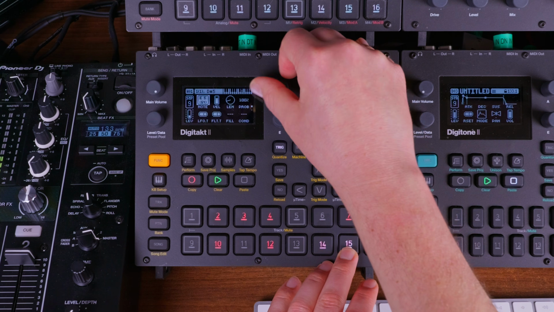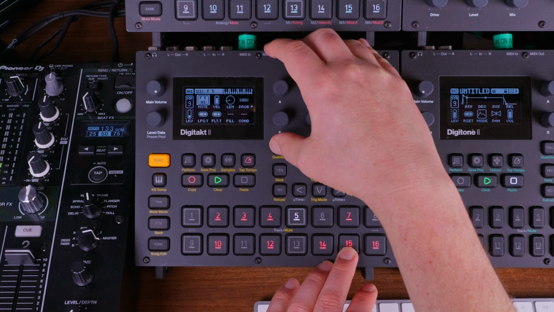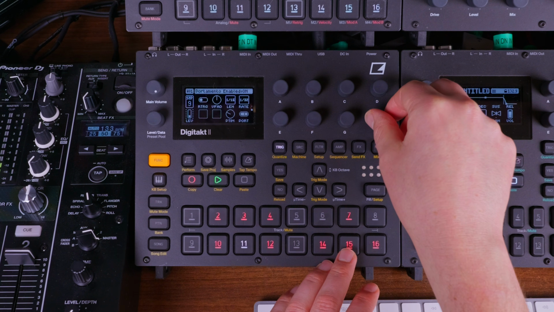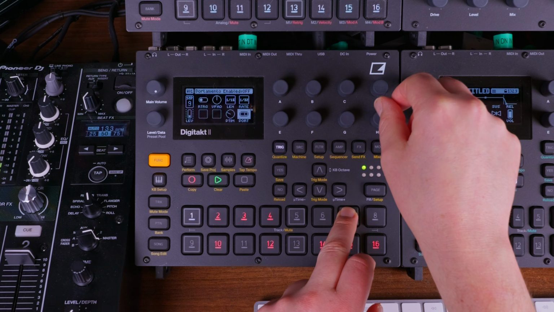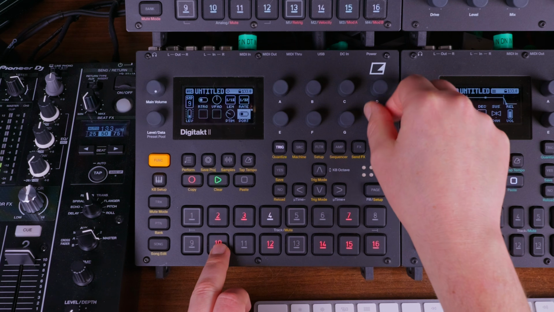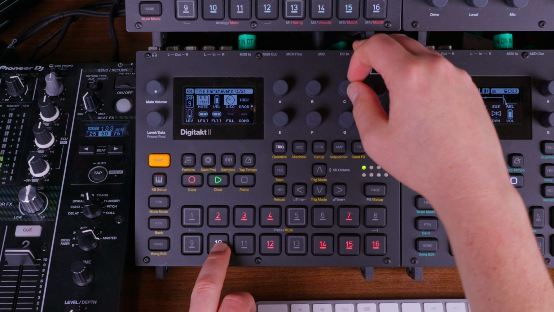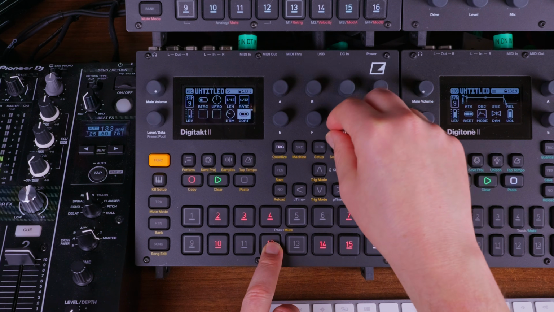Let's try some other notes as well. Let's try some note slides. So I think what I need to do actually is do it on that one.